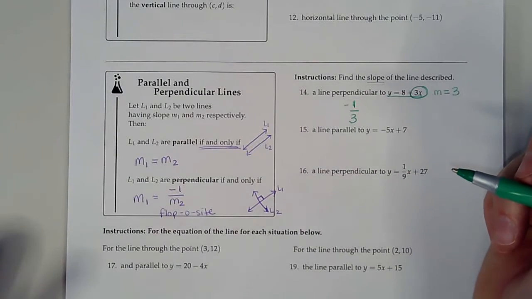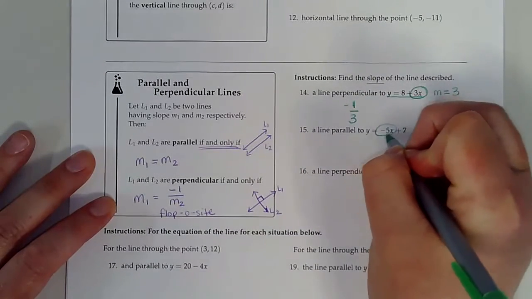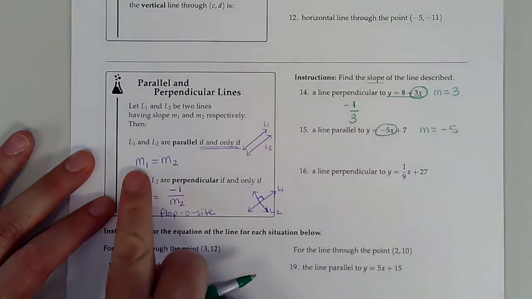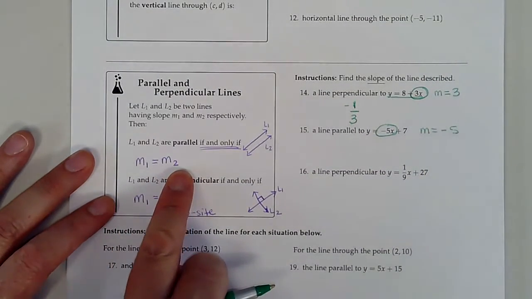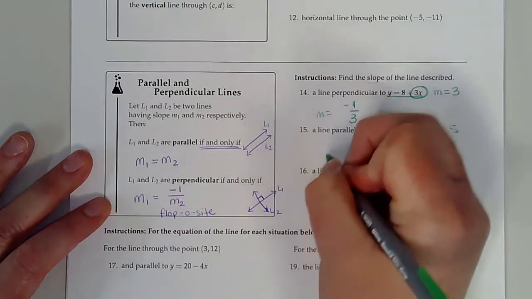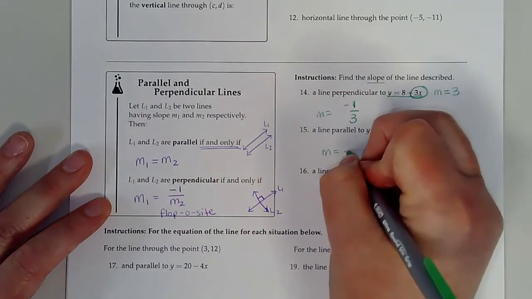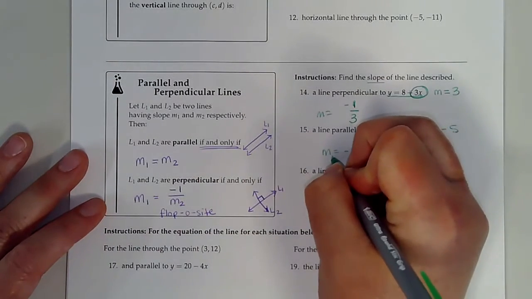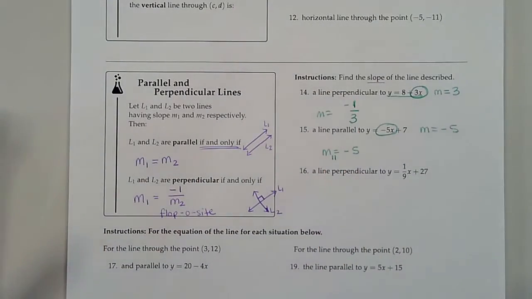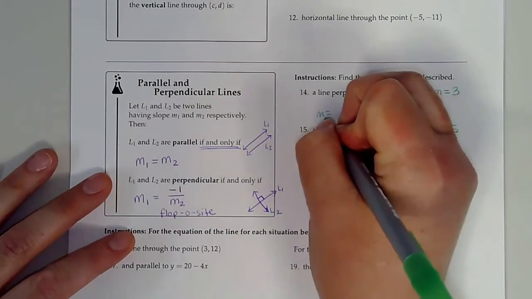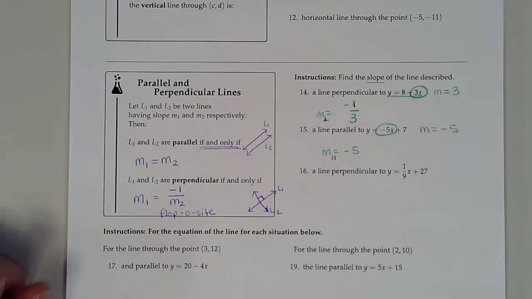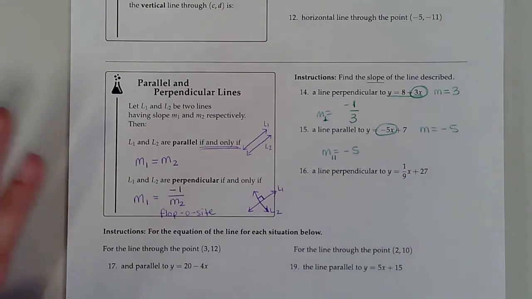All right, number 15, I'm looking for a line that's parallel. So here my original slope is m equal to -5. And if it's parallel, the slope stays exactly the same. So my new line is also going to have a slope of -5. Some people will do a little subscript on that m, so 2 straight lines for parallel, and they'll do kind of an upside down T for perpendicular. You're certainly welcome to do that if that helps you to keep them straight or not. As long as it's clearly labeled, that's totally fine.